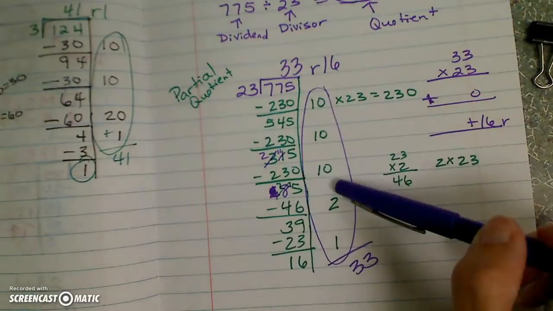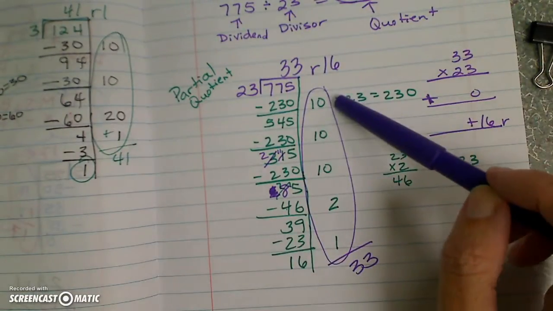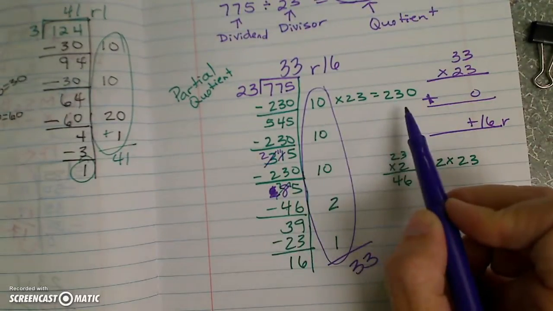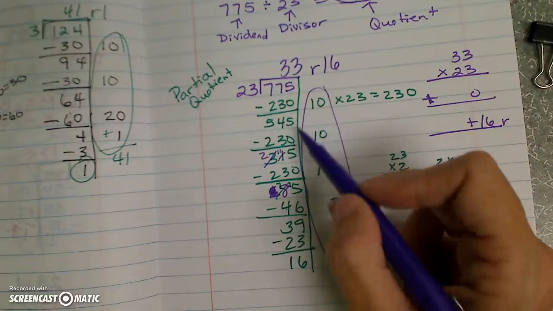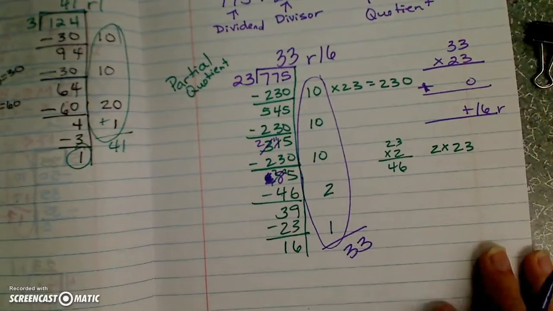Now, you might have noticed right away that you didn't have to do 10, 10, and 10. You might have said, well, I'm going to try 20 right off, and that's fine. You could have done 20 times 23 and see what it got you. And then it would have been shorter to subtract here. Okay? Let's try another one.